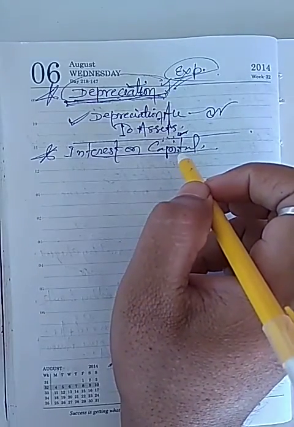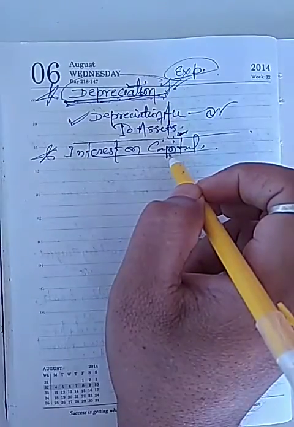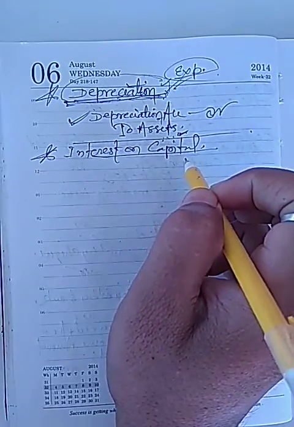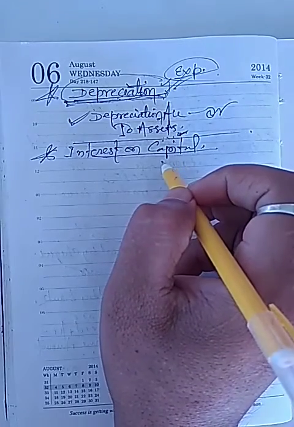Profits left after charging the amount of such interest are the real profit earned by the business.